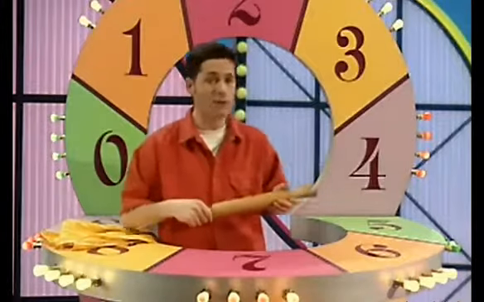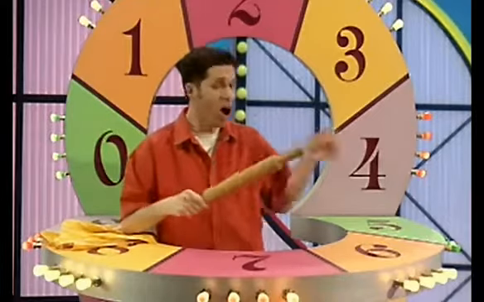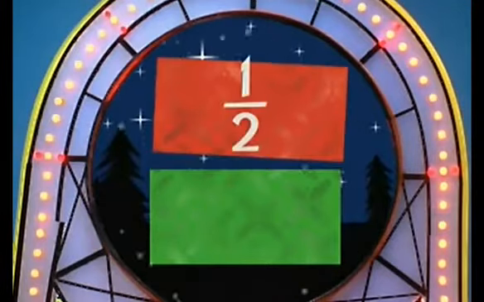Okay, you getting a grip on fractions now? Well, have a look at these fractions. Do you know if they are halves or quarters? Is the red bit a half or a quarter? It's a half. Is the red bit a half or a quarter? It's half again.